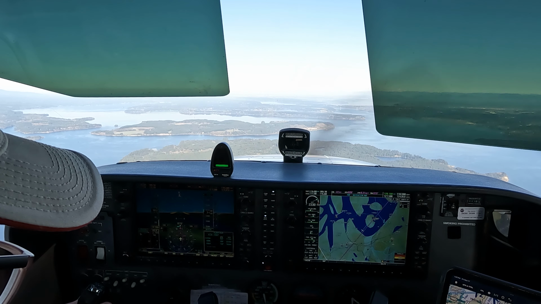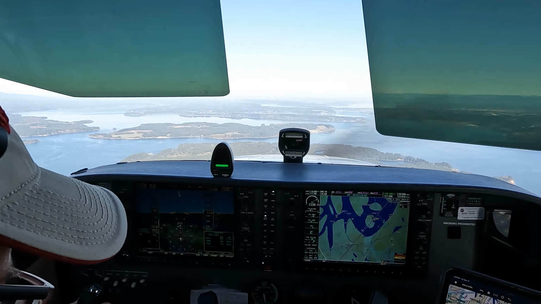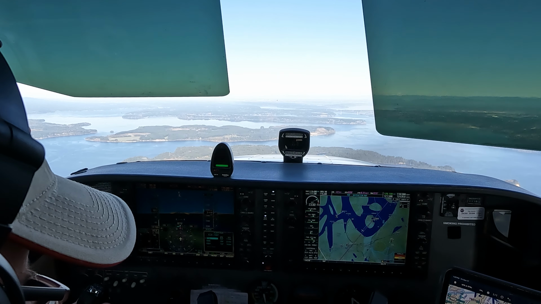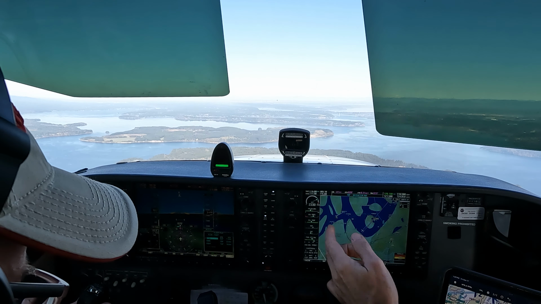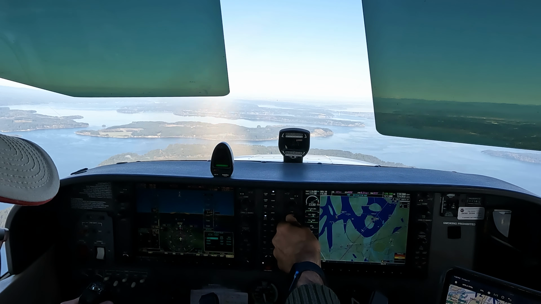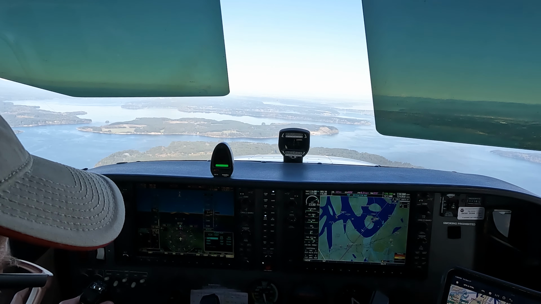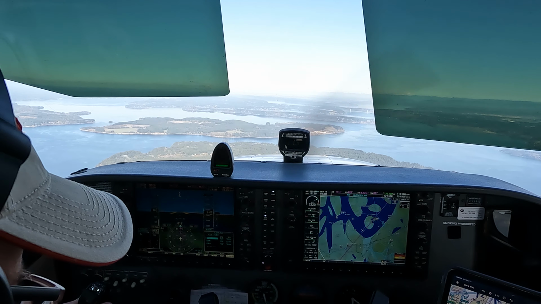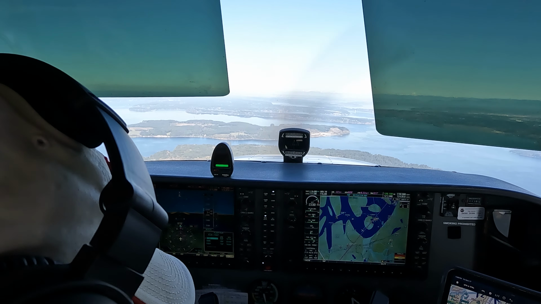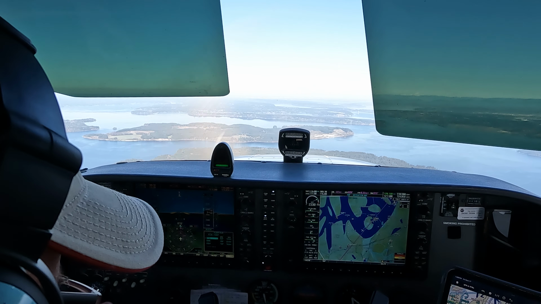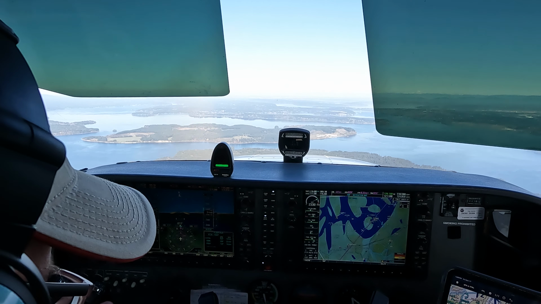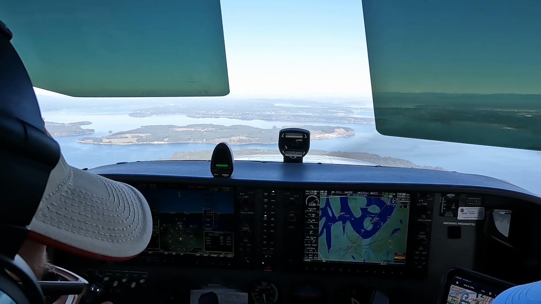Okay, go to heading. That won't work, no. You have to turn it on first. Autopilot. Yeah. Heading. Make sure you have the right heading in. And then how do you hold altitude? Alt. That's not alt, it's altitude hold. Altitude hold is now on, and you verify.